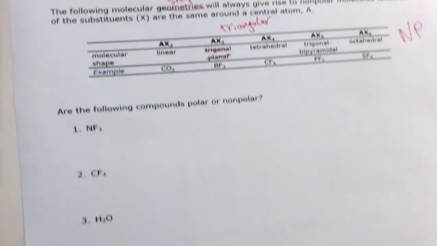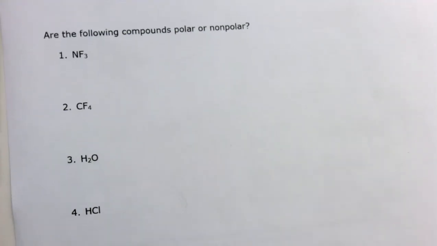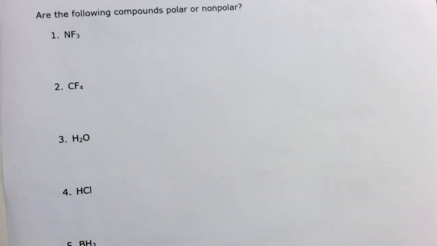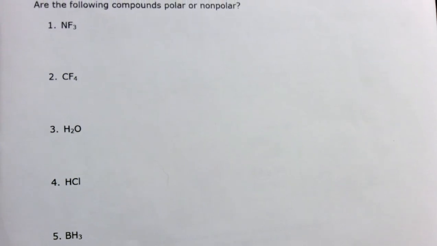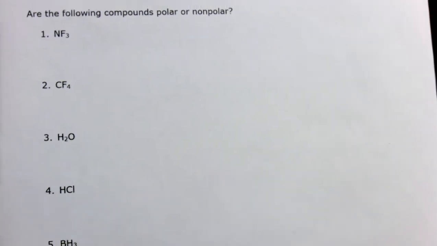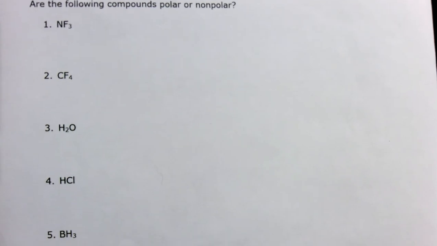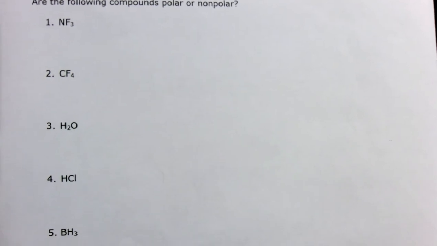Okay, so I want you to work on whether compounds 1 through 5 are polar or nonpolar. This can take a little time. You're going to have to first draw the Lewis structure. And it's okay if it takes time. It's good practice. So I want you to hit pause, and I want you to draw the Lewis structures for all of these, and then go through the checklist.